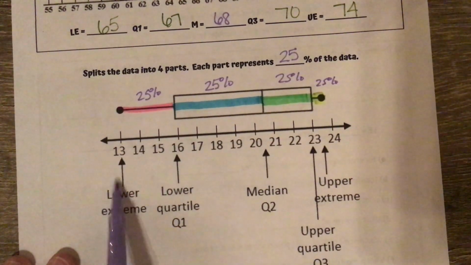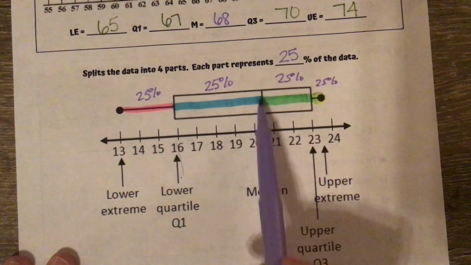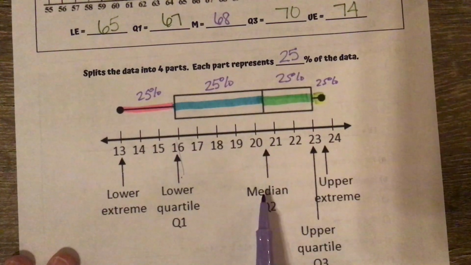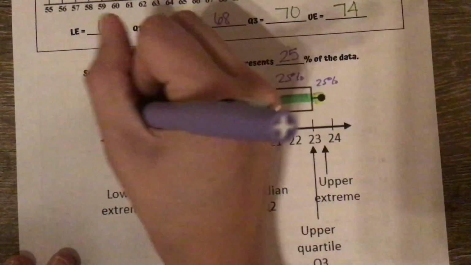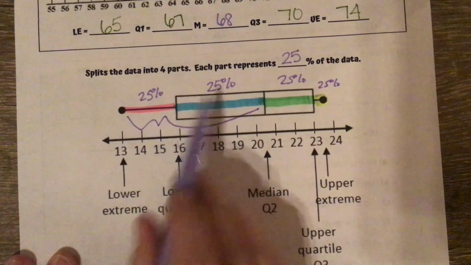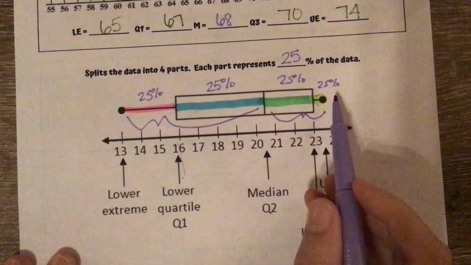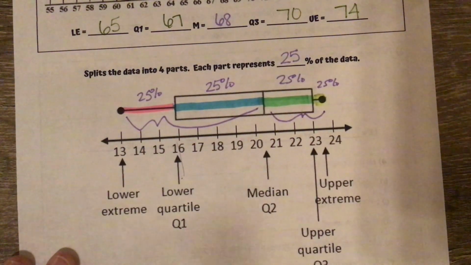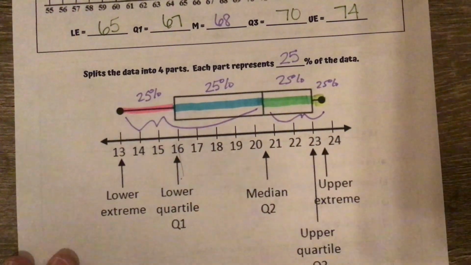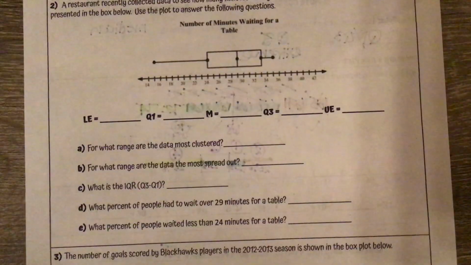Our first point is our lower extreme. Second point is the lower quartile. The line in the middle of the box is the median, which makes sense. The median splits it in half, and 25% plus 25% is 50% on the left. 25% and 25% is 50% on the right. Then we have our Q3 and our upper extreme. So now let's look at analyzing these different values.